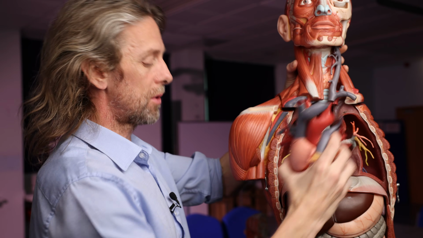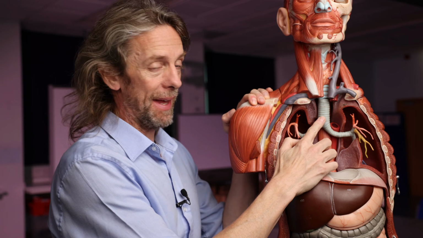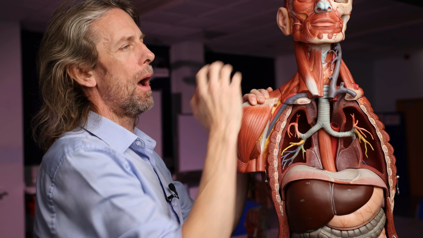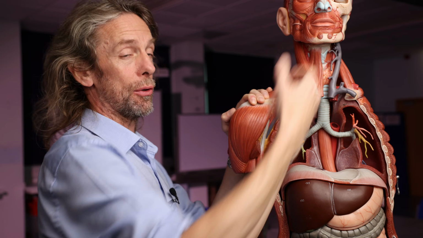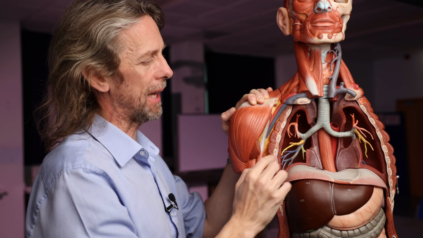Before we move on to the structure of the lungs themselves, one more note about the airway that's really important. So the airway is protected from particles in the air and stuff we breathe in. There are tonsils that protect us from bacteria and viruses that get in there. There are hairs in our nose that trap particles. There's lots of mucus, snot in the nasal cavity.